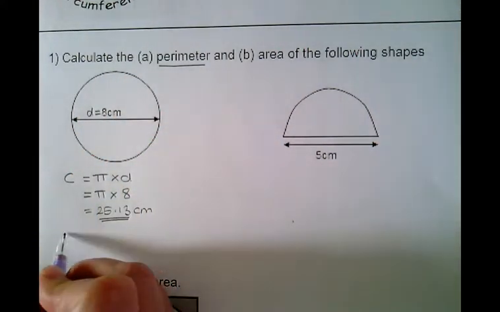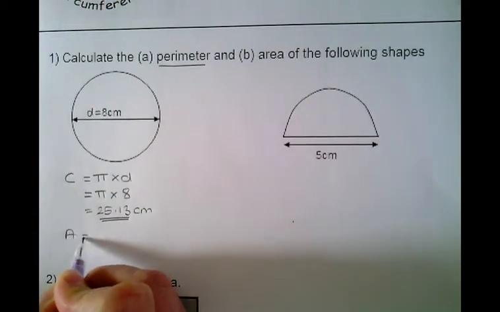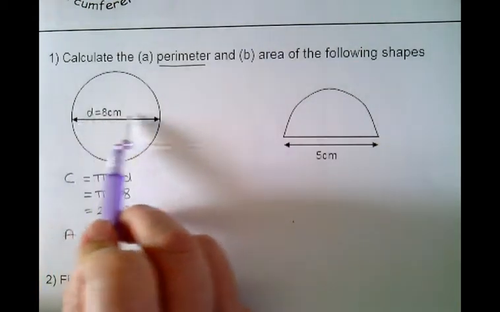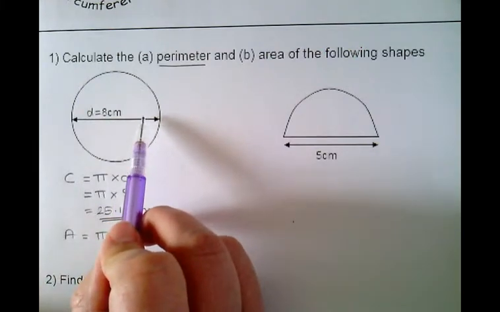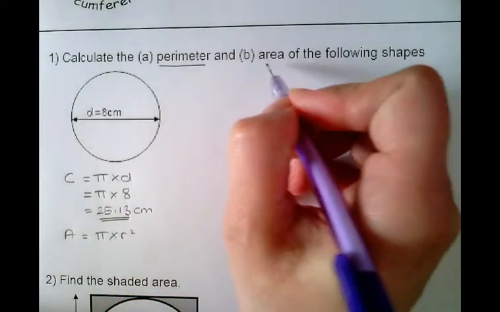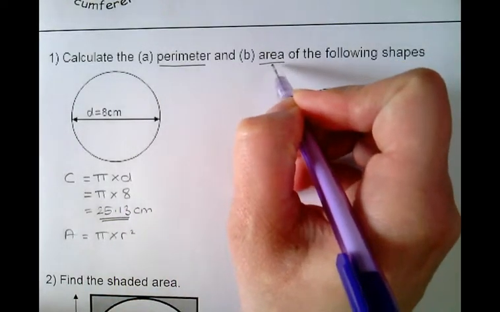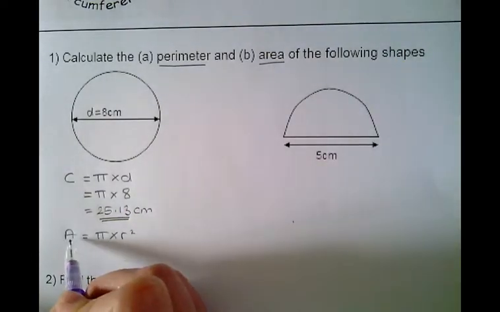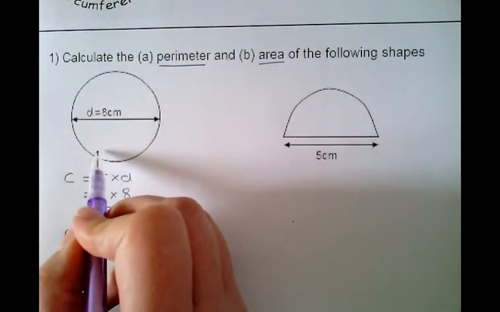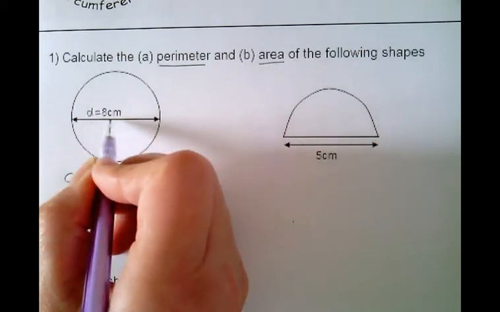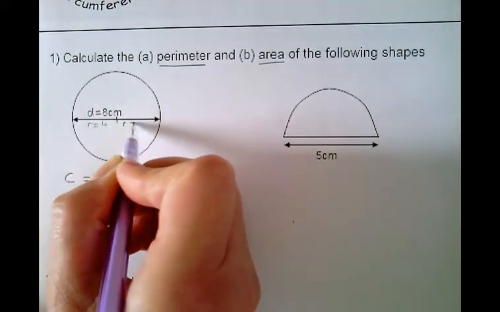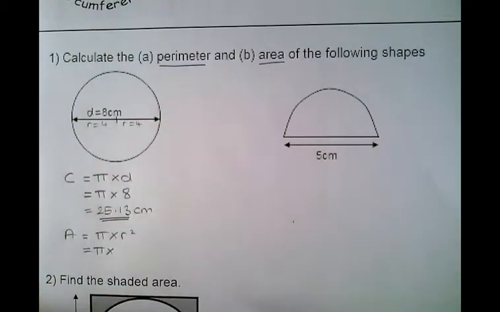Then if you're wanting to find the area, you use the area formula, pi times radius squared. So just because you've been given the diameter doesn't automatically mean that you use the formula with the diameter in it. If you're asked to find the area, like we are in the second bit of the question, then you have to use the area formula. So it's pi times, and then you need to go to your picture to get your radius. If your diameter is 8, the radius would be half of that. So you would have a radius of 4 there, either side.